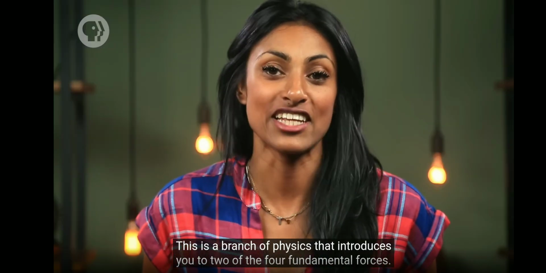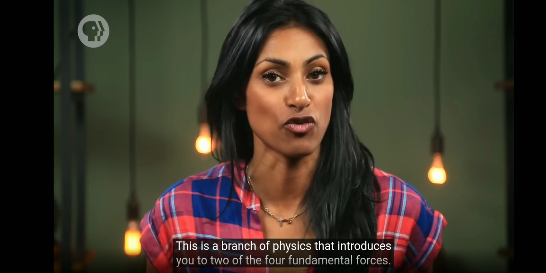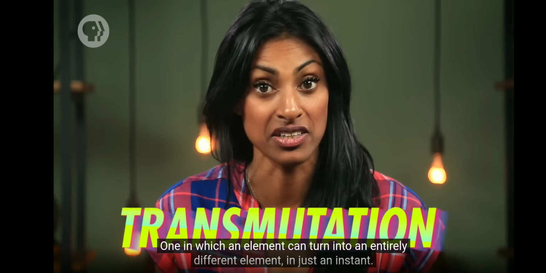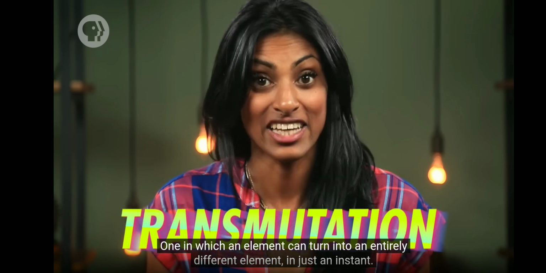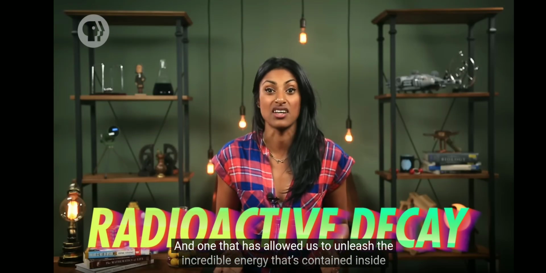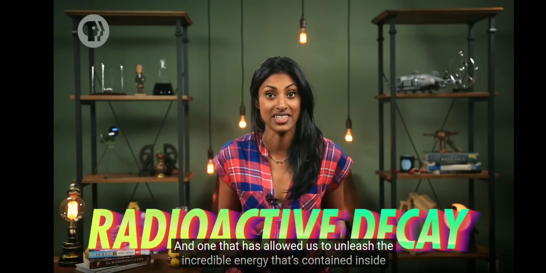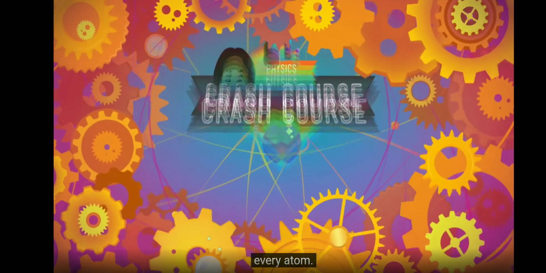This is a branch of physics that introduces you to two of the four fundamental forces. One in which an element can turn into an entirely different element in just an instant, and one that has allowed us to unleash the incredible energy that's contained inside every atom.